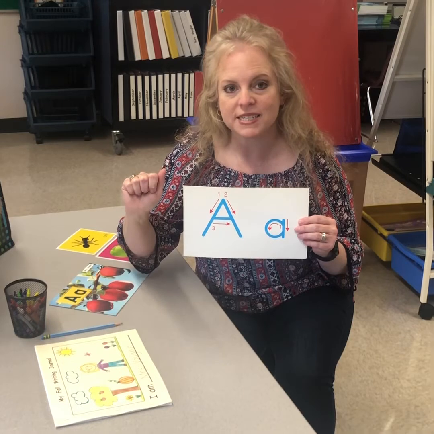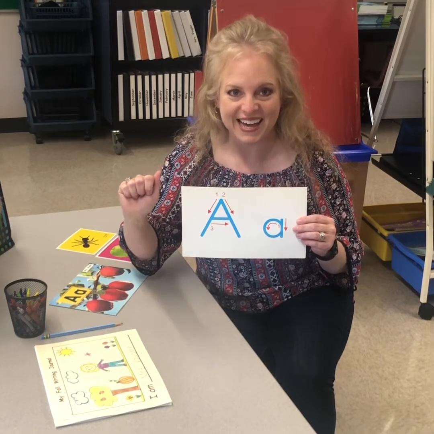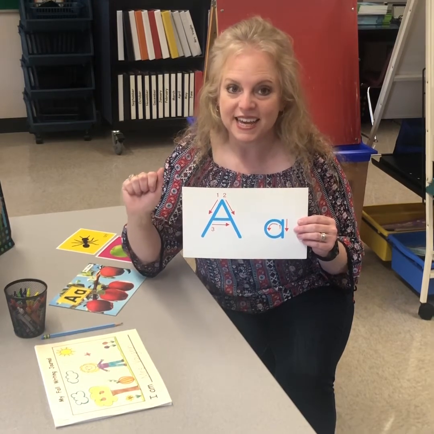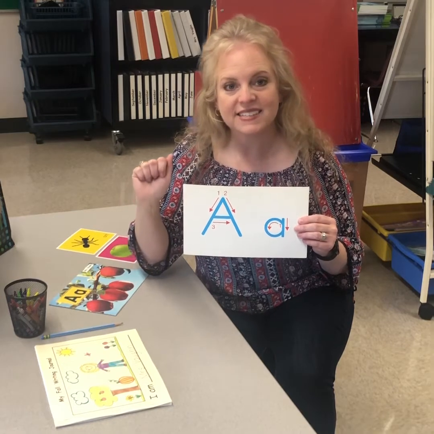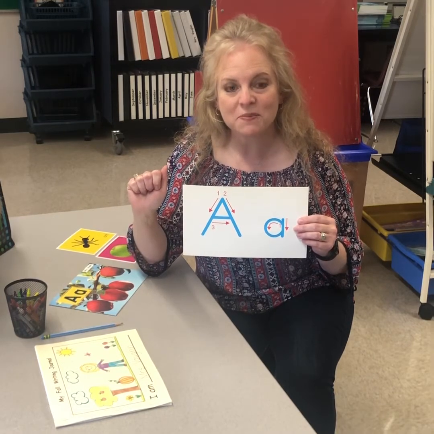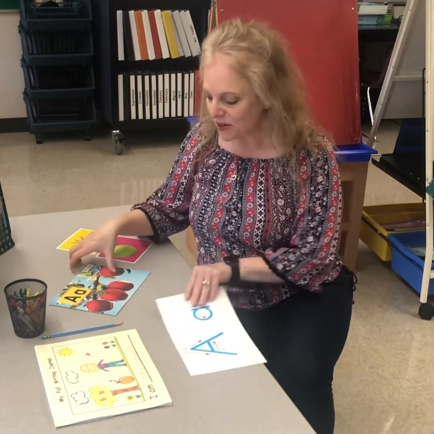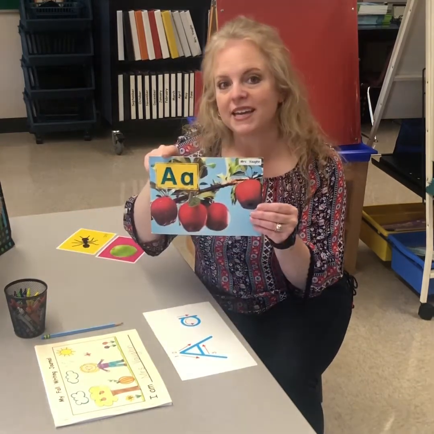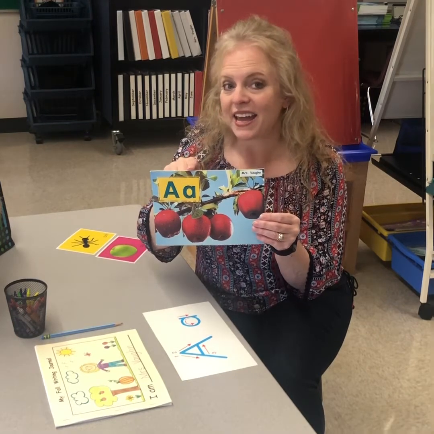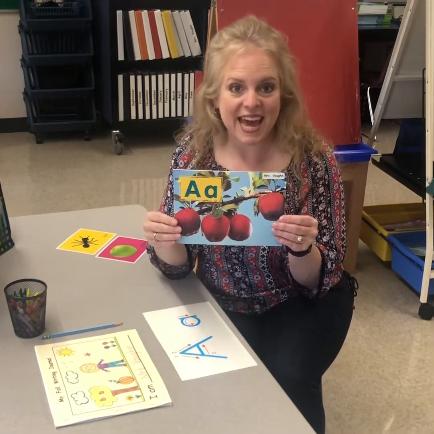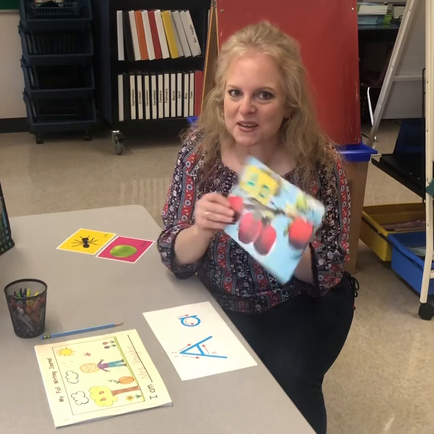And we're going to say A says ah. Say that with me. A says ah, A says ah. Every letter makes a sound. A says ah. And then we're going to be thinking, big A, little a. What begins with A? Well, let's open it up and find out.